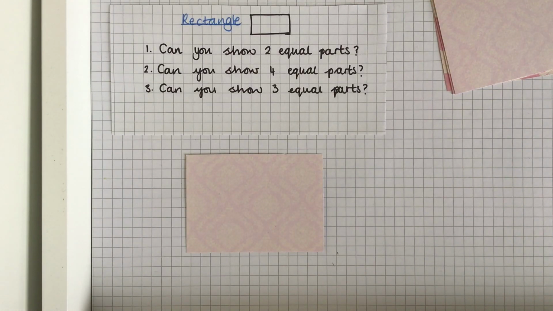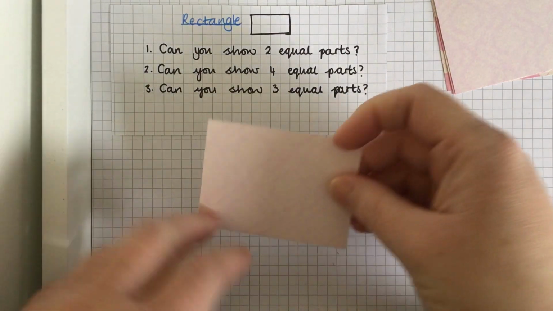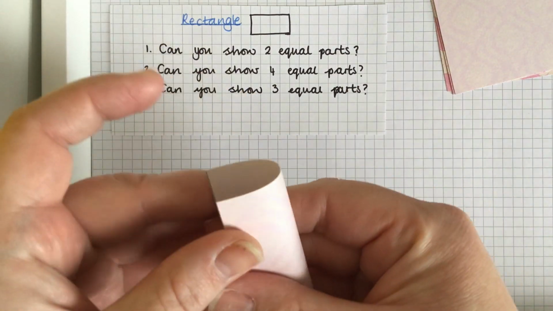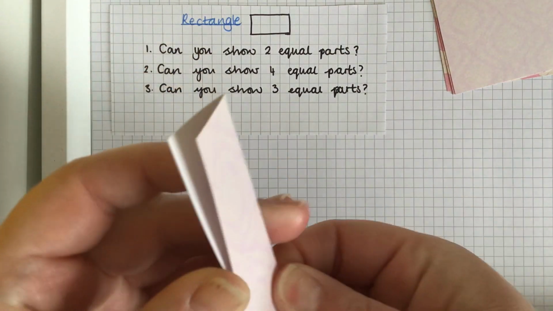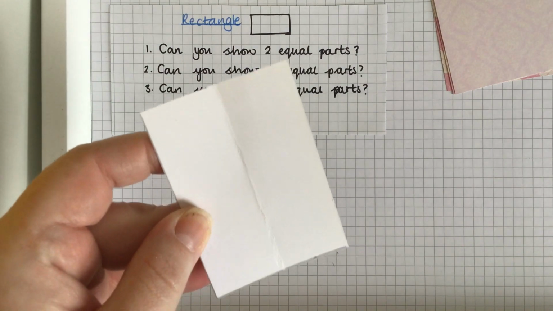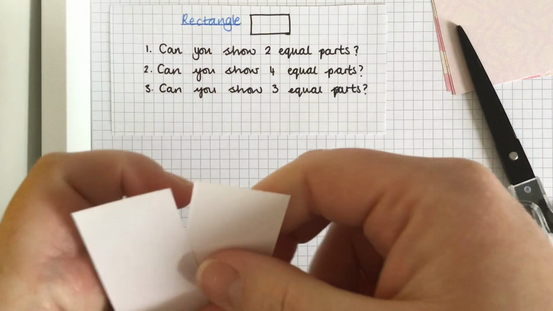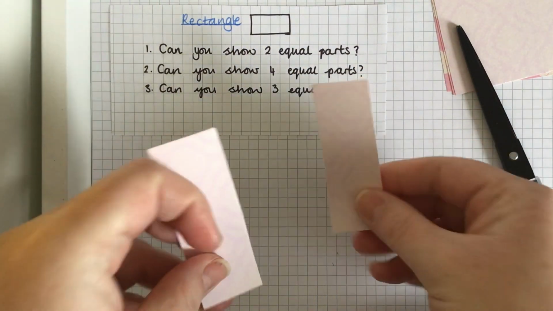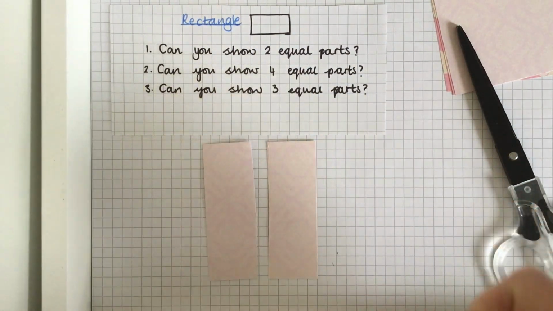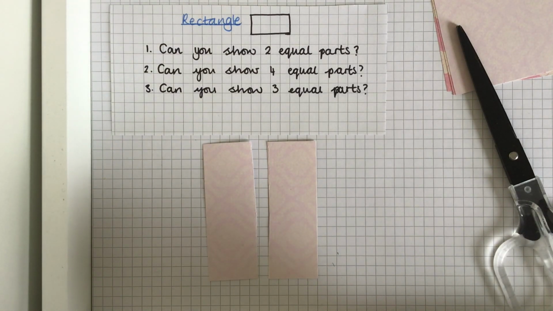Now we're going to have a look at sharing a rectangle. You've got 3 different challenges here. Can you show 2 equal parts? Can you show 4 equal parts? Can you show 3 equal parts? As with the square, the best way to do this would be to fold and cut your shapes so that you can check that they are equal. So there I have my 2 equal parts challenge. I wonder if there's another way to show 2 equal parts.